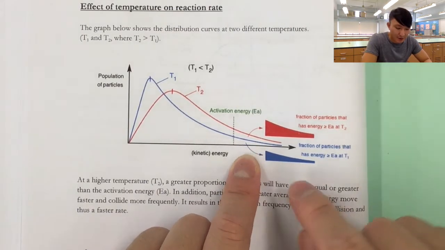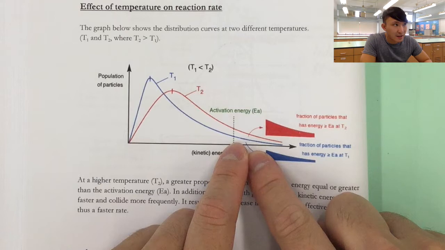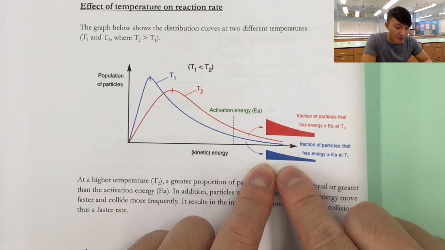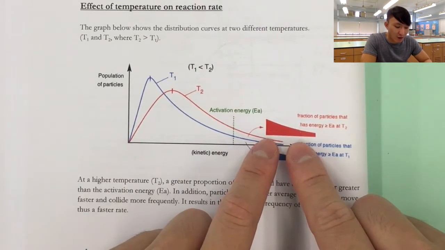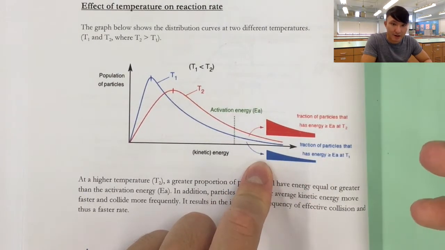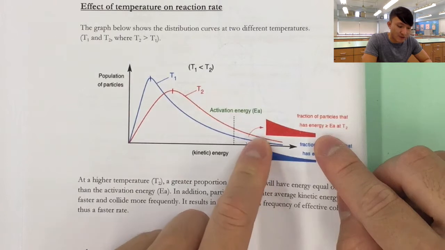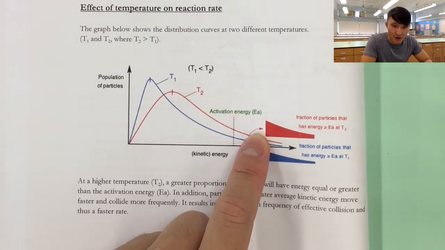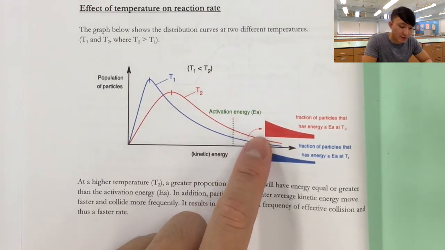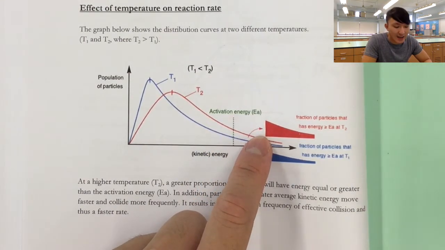Okay? Now, if you look at the blue curve, the area under the curve where the energy is higher than the activation energy is shown by this shaded area. And when you compare to that of the red curve, obviously the red curve has a larger area. That means there will be a greater proportion of particles having energy equal to or greater than the activation energy when the temperature is higher. And that accounts for the reason why when temperature increases, the reaction goes faster.